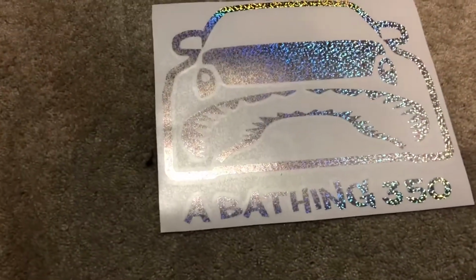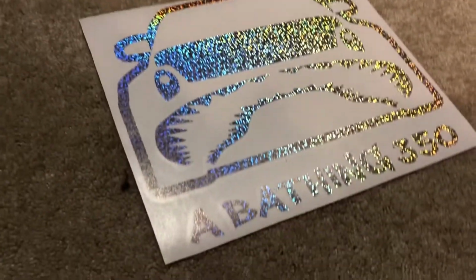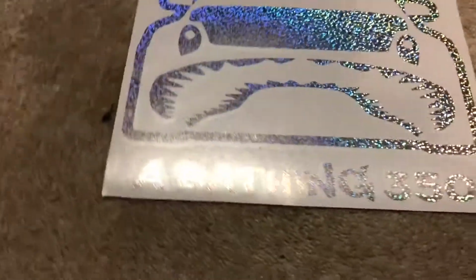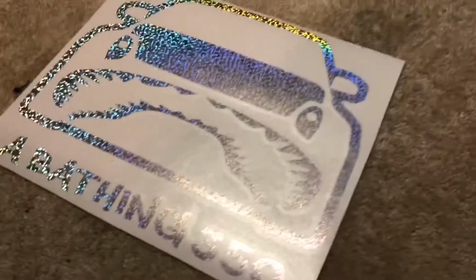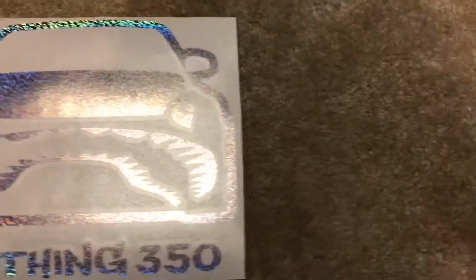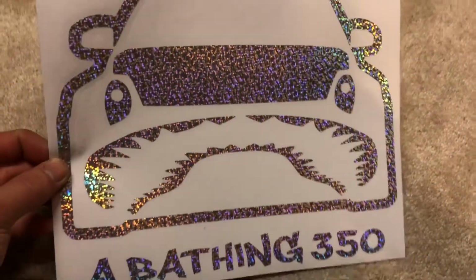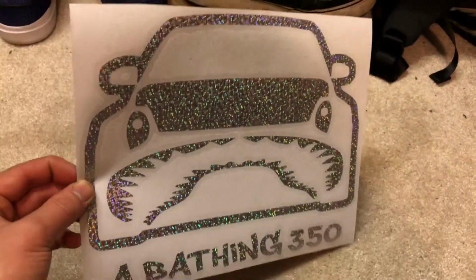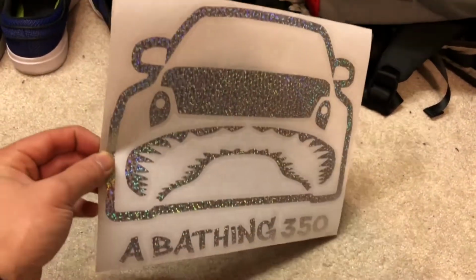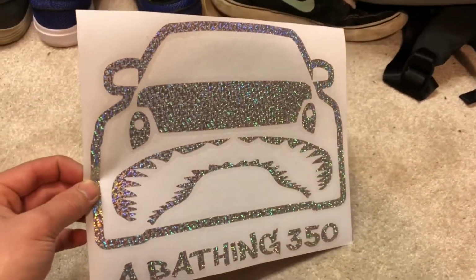So this is what it looks like. I got this rainbow shimmer vinyl, and it's kind of hard to see because I've got the application tape on it, so it kind of glares. There you go, you can really see it now, but it turned out really cool. My friend's gonna be really hyped about it.